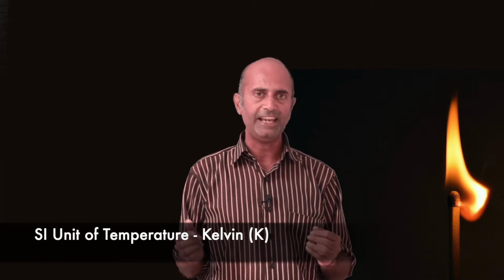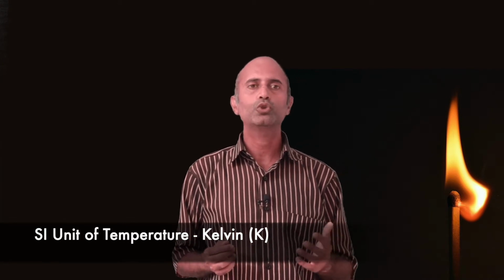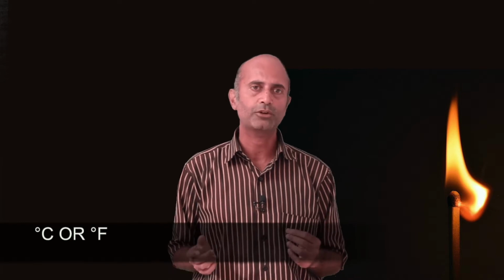And there are 3 units of temperature which are used widely all over the world. The SI unit of temperature is Kelvin, capital K. However, we also use degree Celsius or centigrade, which is degree C, and we also use degree Fahrenheit or degree F. Widely we use these 3 scales of measuring temperature all over the world.